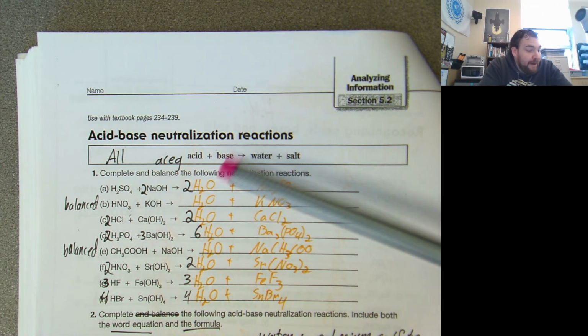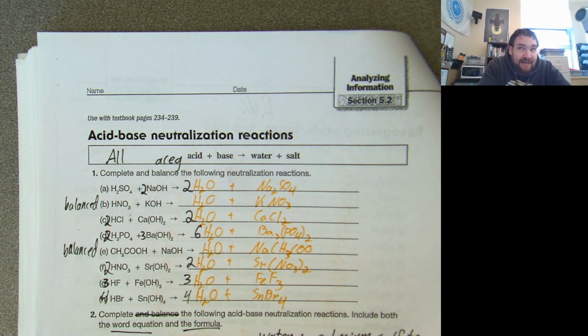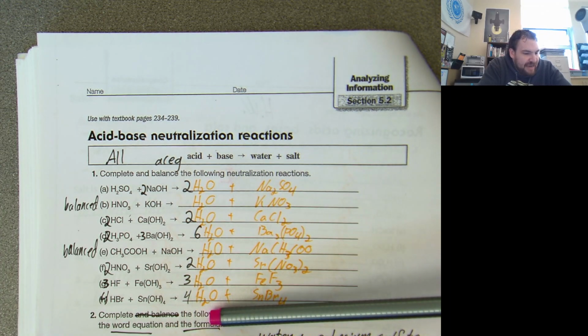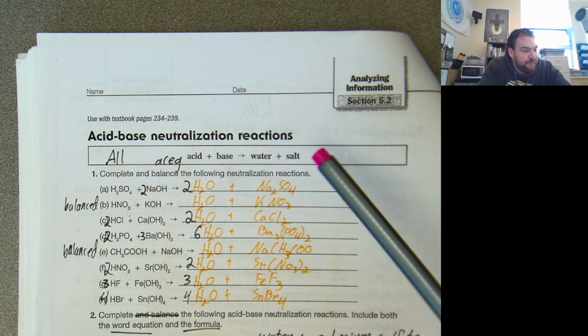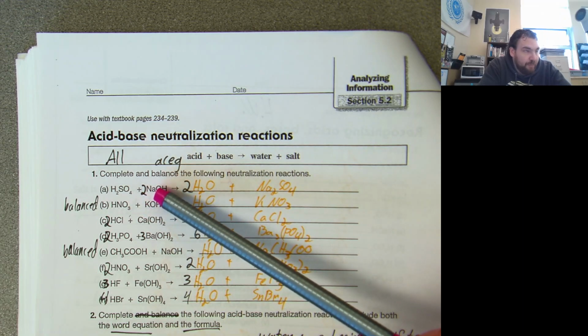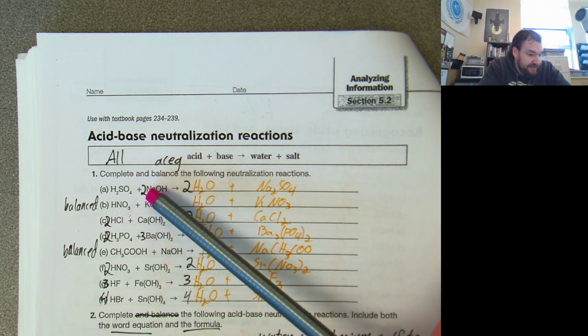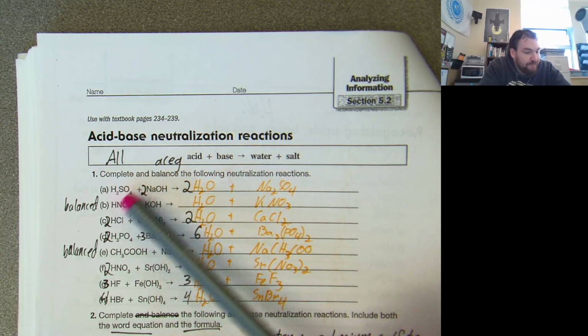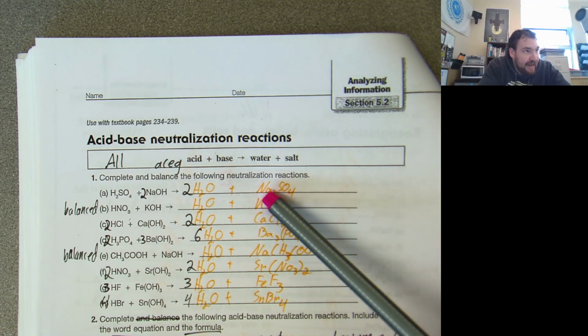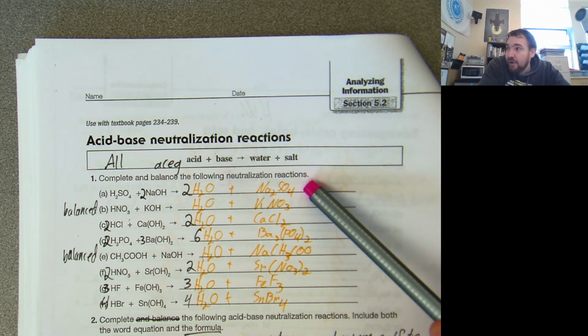You needed to remember that when you react an acid and a base, the first product is always water, and then the second product is made from the leftover components. So the salt is going to be, in this case, the Na and the SO4, and you have to build it properly using the charges on Na and the charges on SO4.